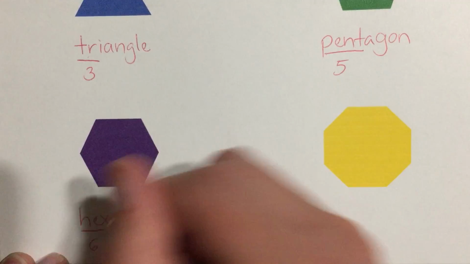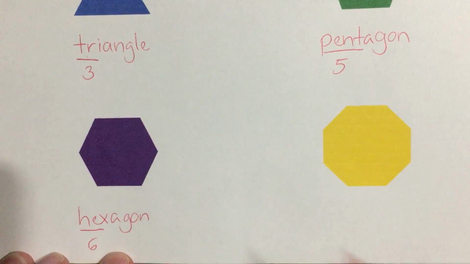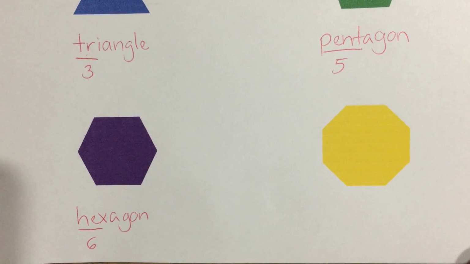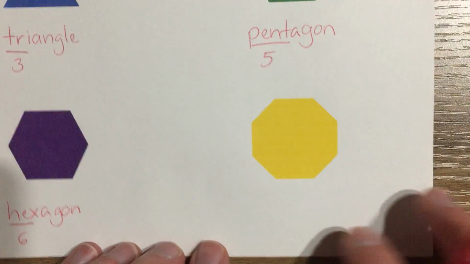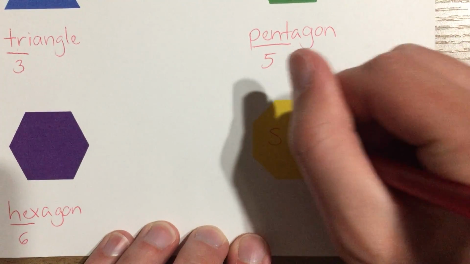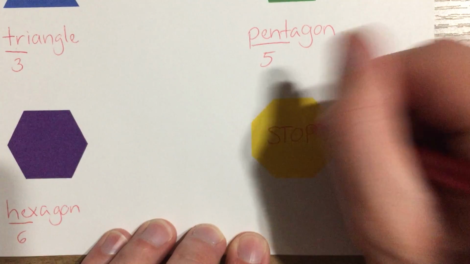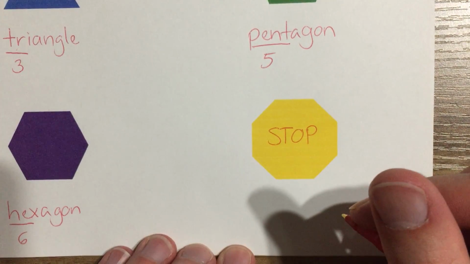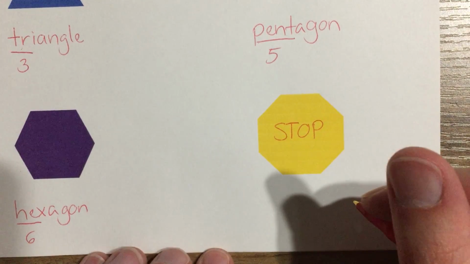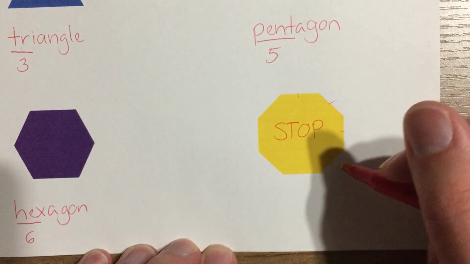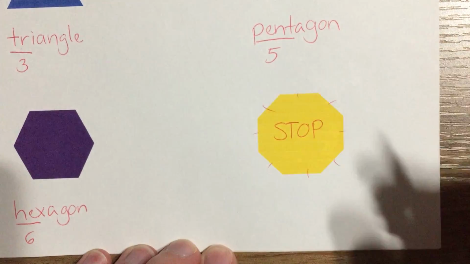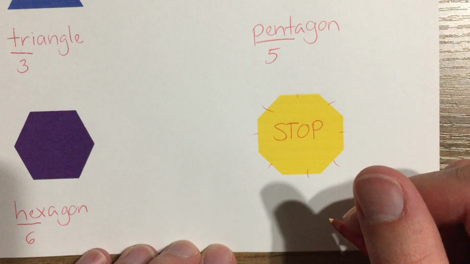Hex meaning 6. 1, 2, 3, 4, 5. 6 sides on that shape right there. And this one looks like a stop sign. I could even write stop right in the middle, because that one does look like a stop sign. And that one has 8 sides. 1, 2, 3, 4, 5, 6, 7, 8. Kind of like an octopus.